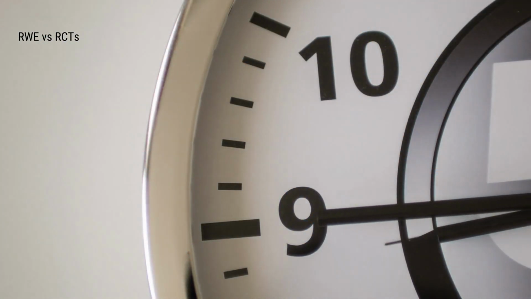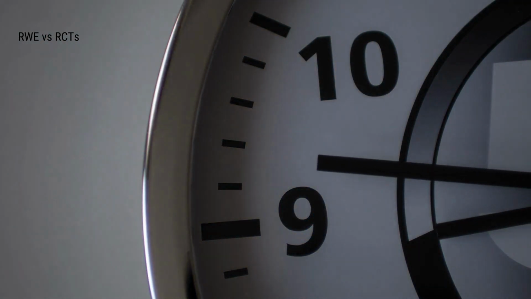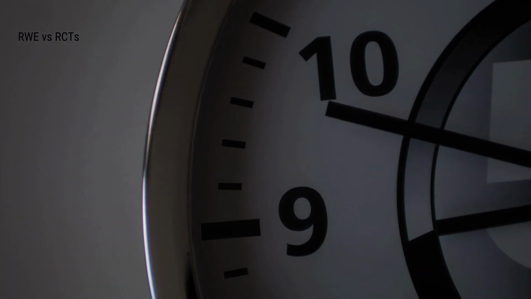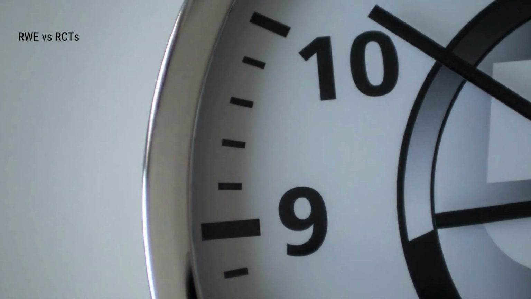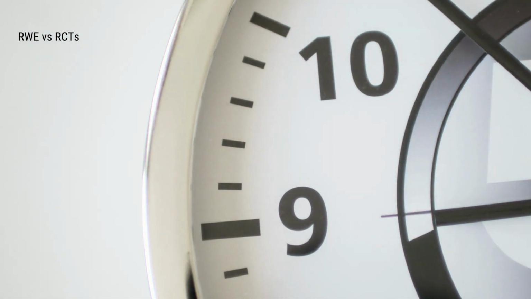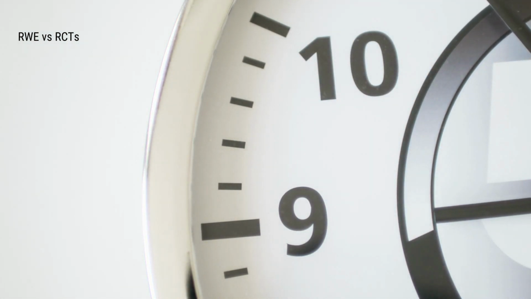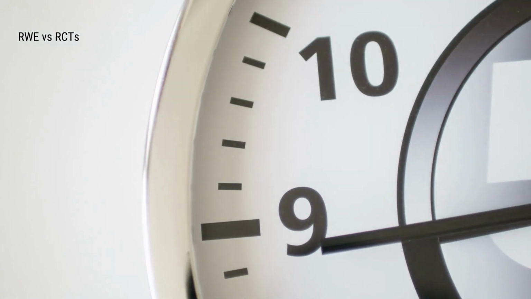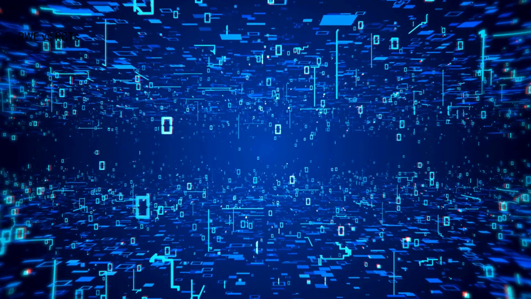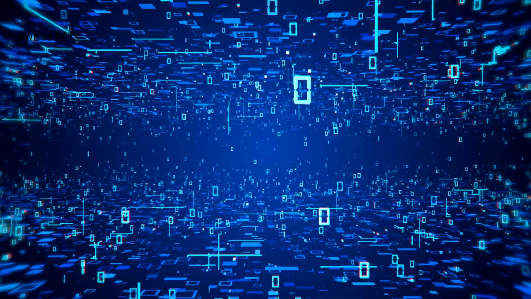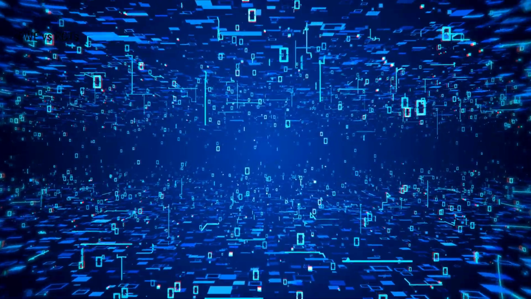Another aspect is the timelines and feasibility. Conducting a randomized controlled trial is time consuming and, of course, very expensive. Real-world evidence, on the other hand, can often be gathered more quickly and at a lower cost using existing data sources.